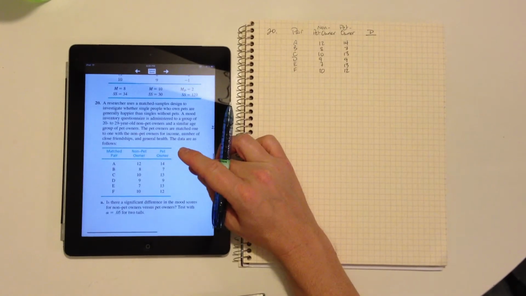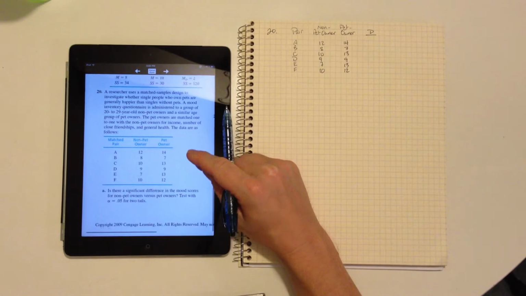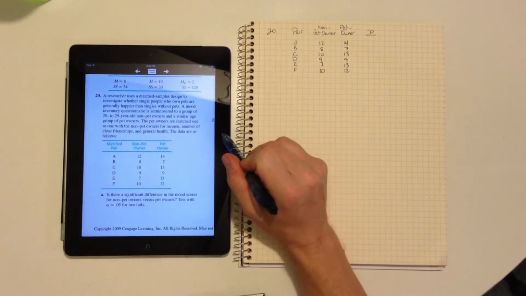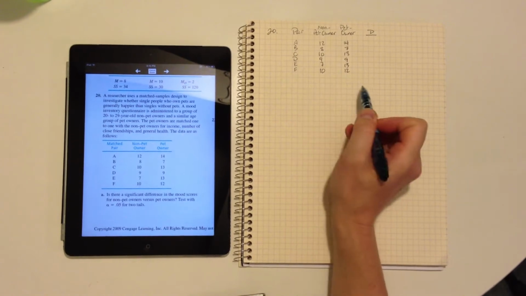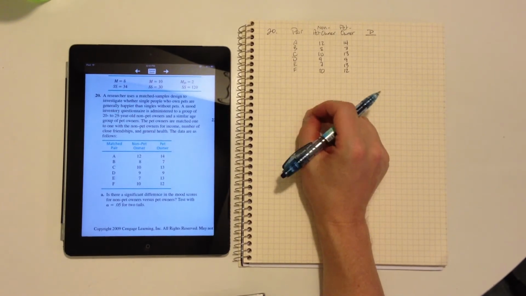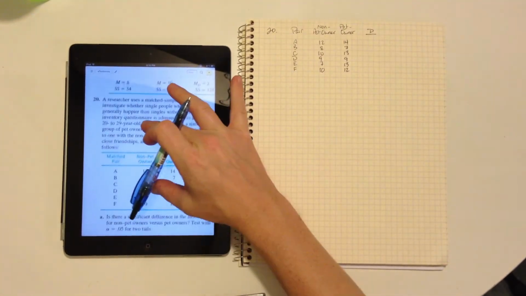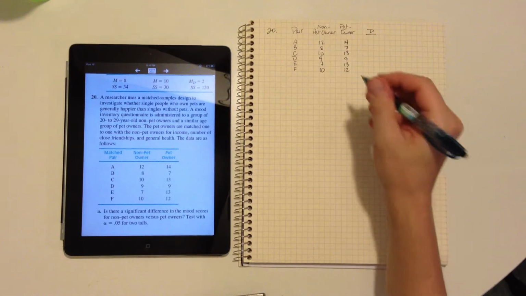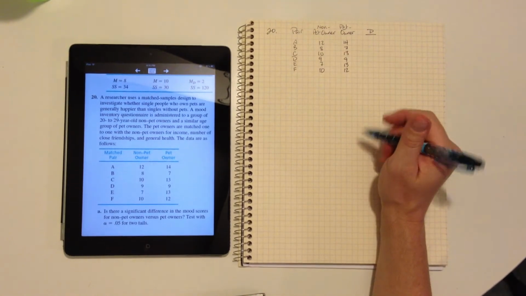What we want to know is whether there is a significant difference between pet owners and non-pet owners. And we're going to use the related samples t-test, because even though these aren't the same people, they've been matched on a variable that makes sense. And so we're going to use this as a matched design, and we're going to use that related samples t-test since they were matched before the study began.